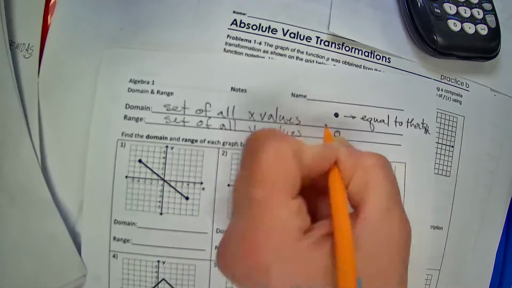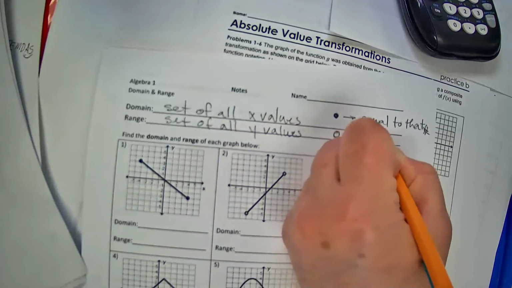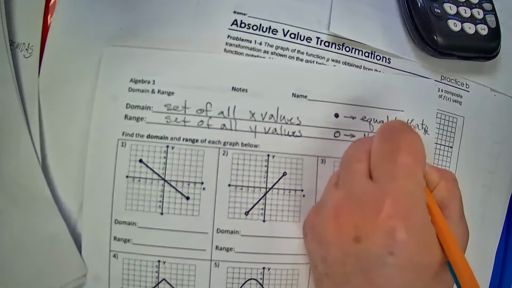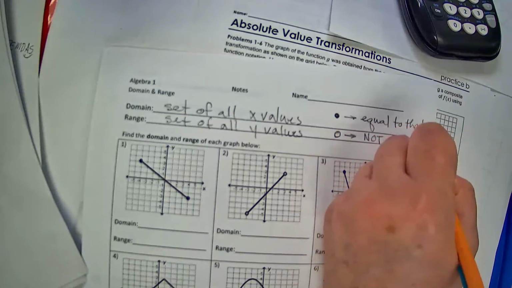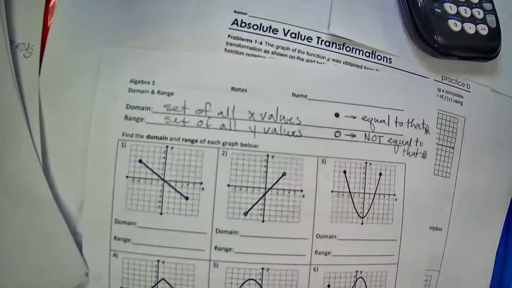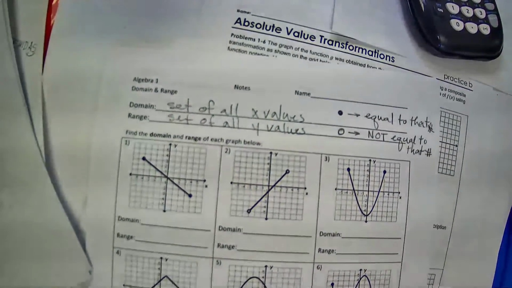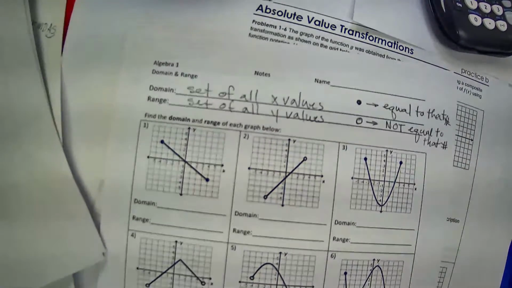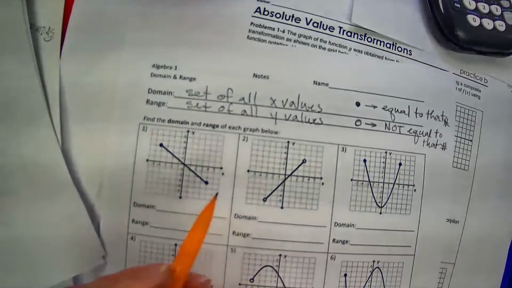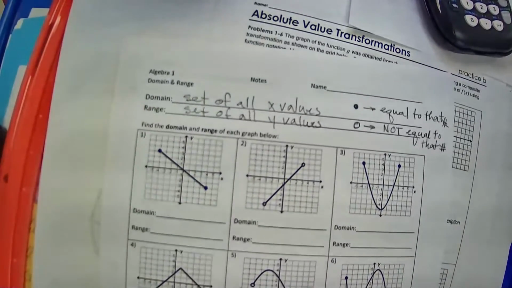And the open dot means that it is not equal to. Okay, so now we can start working with this. We've got closed dots, so it can be equal to.